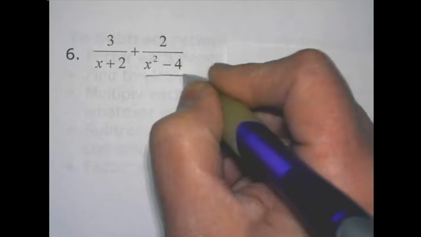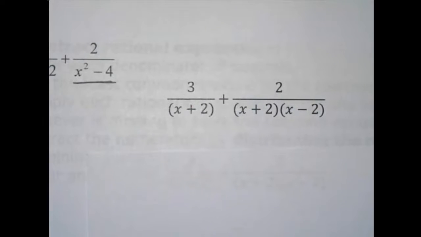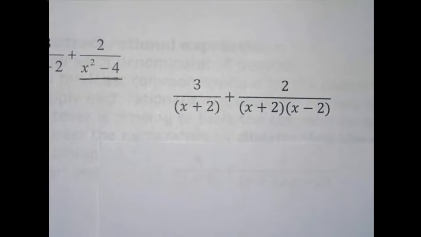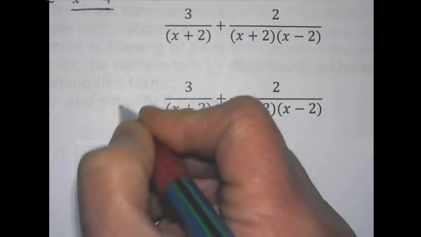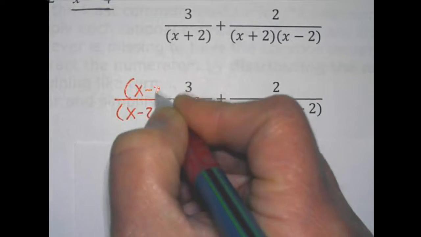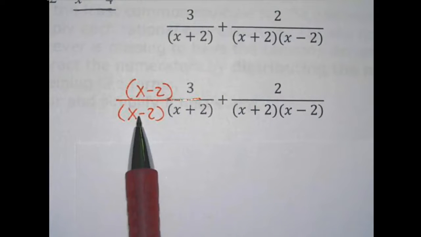I need to factor this denominator. That denominator factors like this. Now I need to have a common denominator. I need to make my denominators match. And so in order to make my denominators match, I'm going to need to multiply this denominator by an x minus 2, so that each of the denominators will have an x plus 2 and an x minus 2.